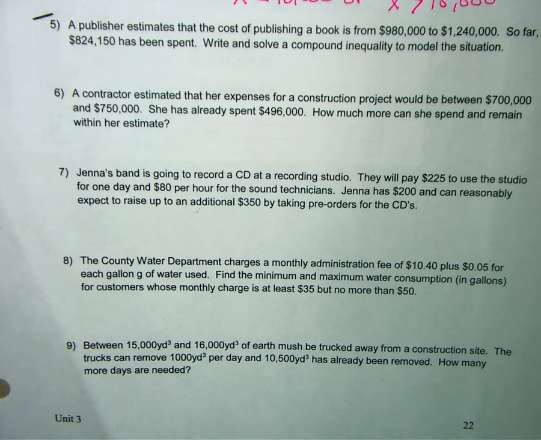Okay, it says a publisher estimates the cost of publishing a book is from $980,000 to $1,240,000. So far, $824,150 has been spent. Write and solve a compound inequality to model the situation.